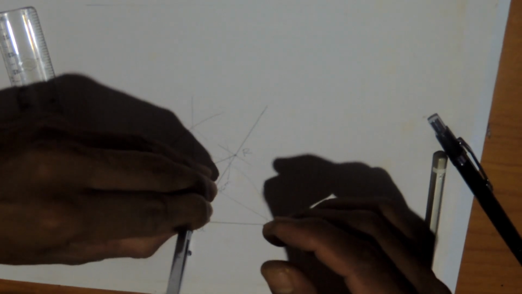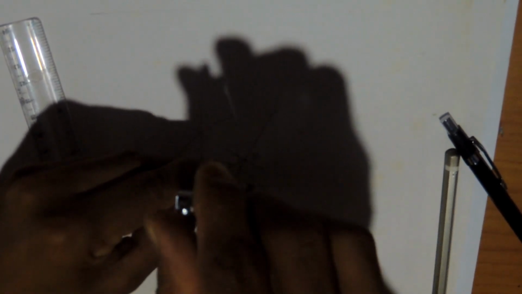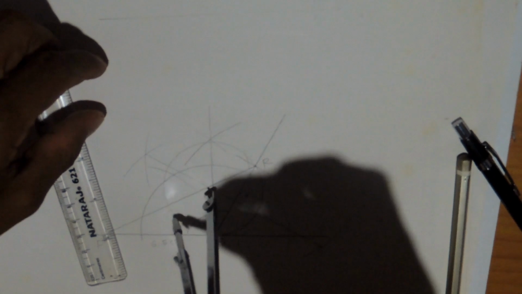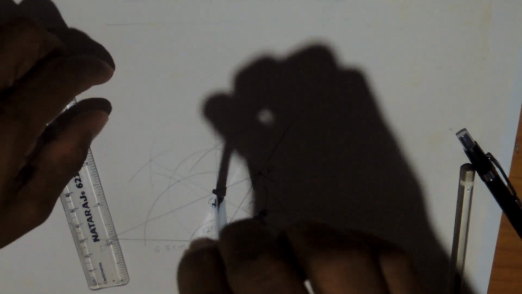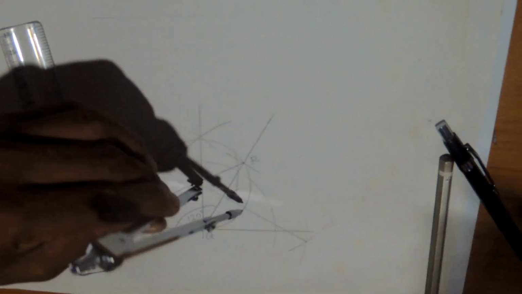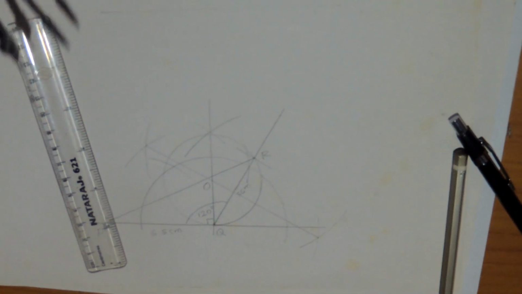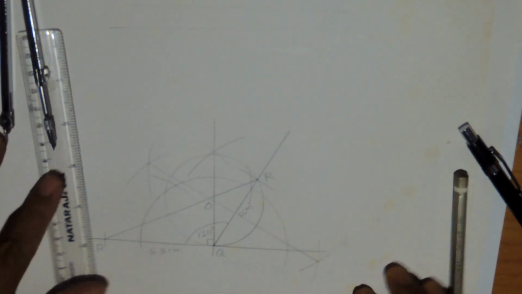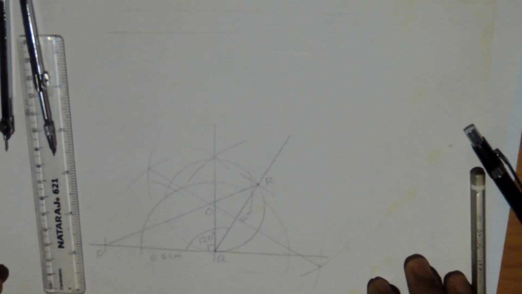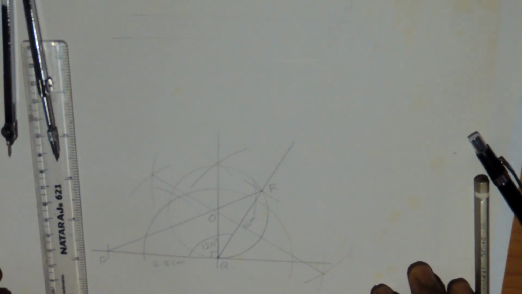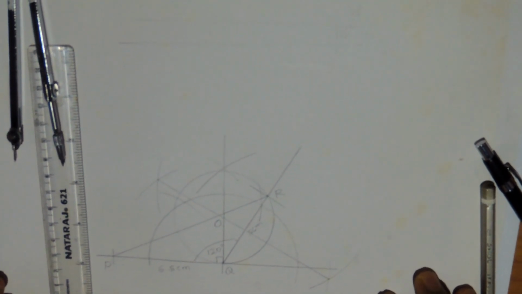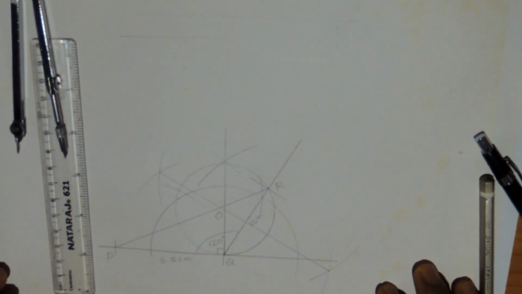When you draw this circle, the perimeter must go through R and Q. If it does that, you can be sure that the circle is right. So this is how you make this construction, and I think you understand this.